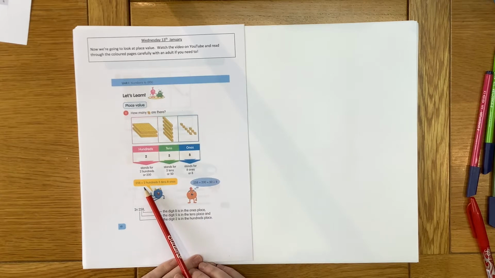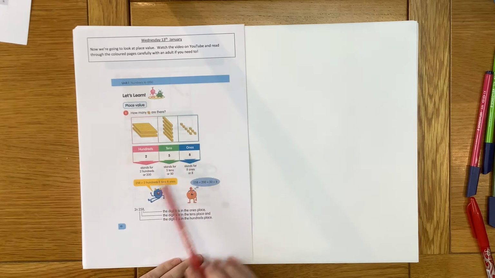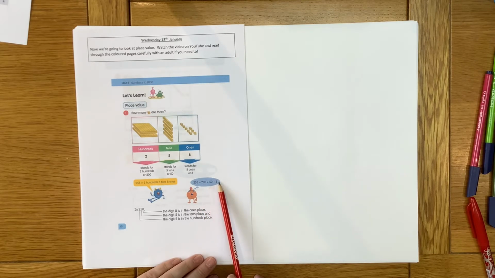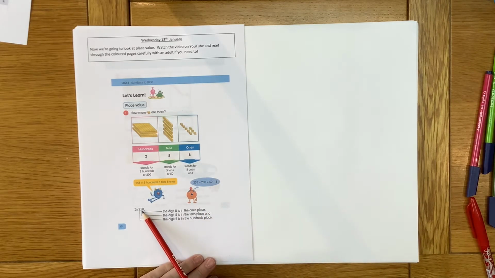So for the number 258, we could split it up or partition it into 2 hundreds, 5 tens and 8 ones. We could also write that as a number sentence. 258 equals, or is the same as, 200 add 50 add 8. Another way of talking about the number could be this. In the number 258, the digit 8 is in the ones place. Sometimes we say the ones column. The digit 5 is in the tens place, and the digit 2 is in the hundreds place.